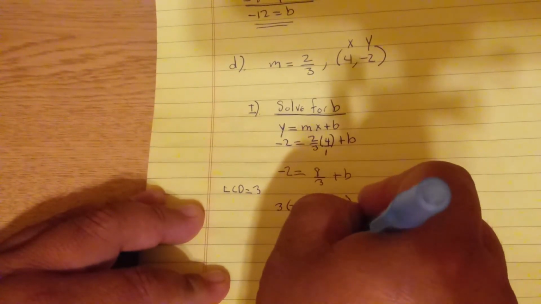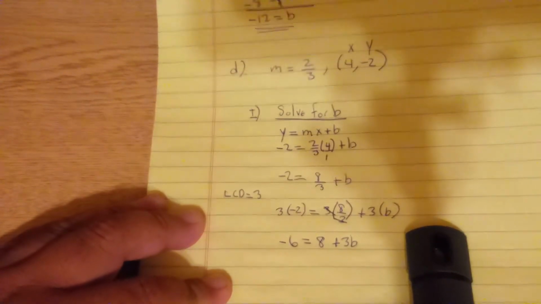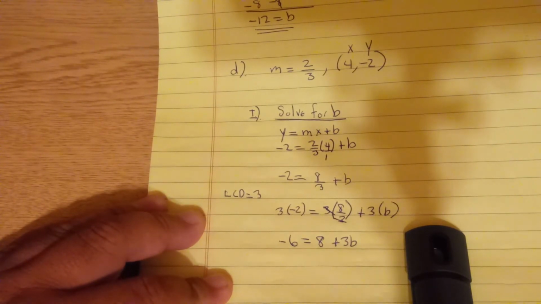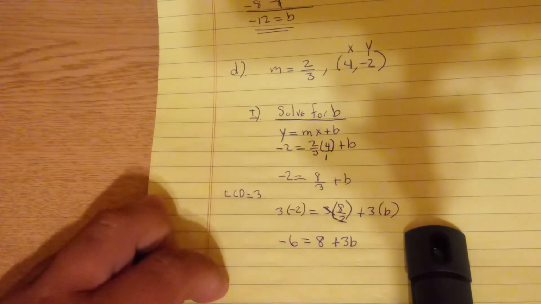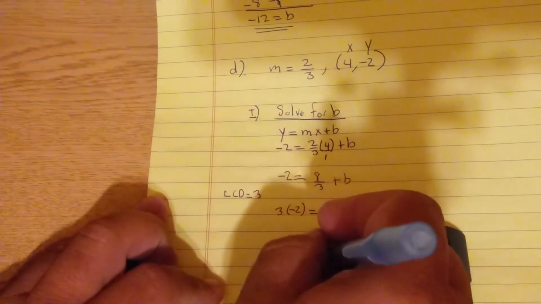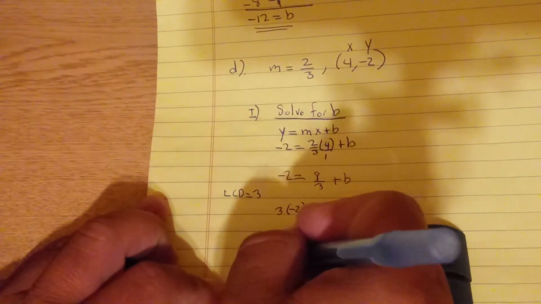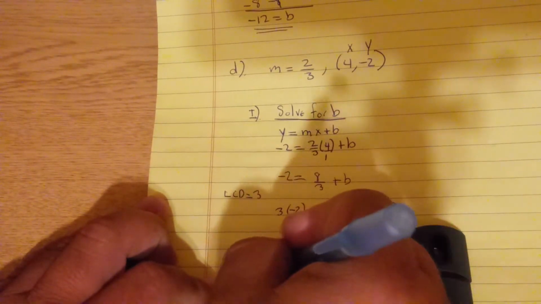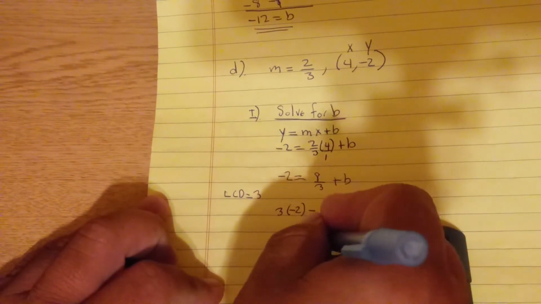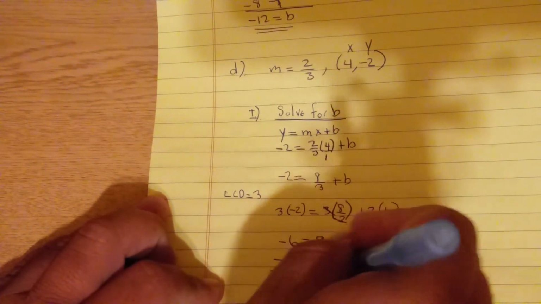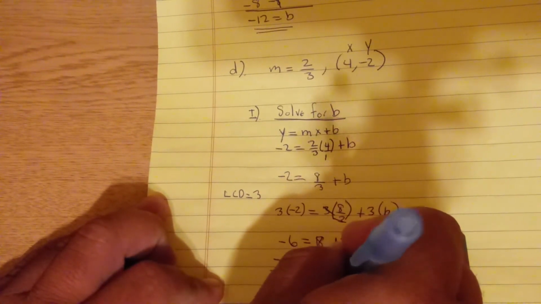Once again, it's a little bit more challenging because we have to deal with the fraction, but it's not a big deal. Remember, multiply both sides by the denominator in that case. From this point, we subtract the 8, which gives us -14, equal to 3b.